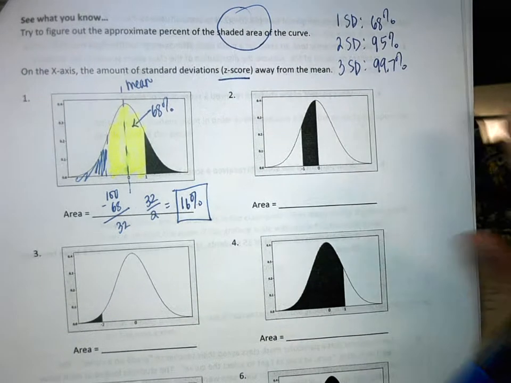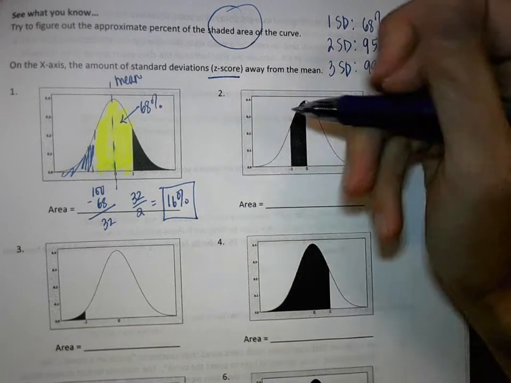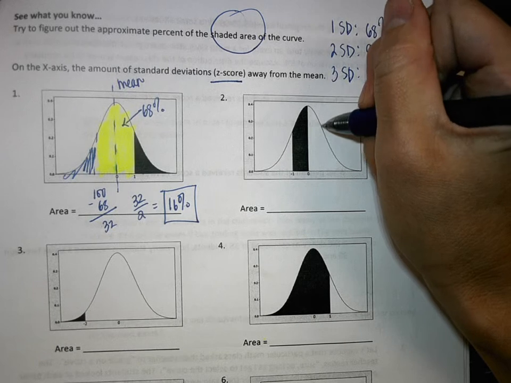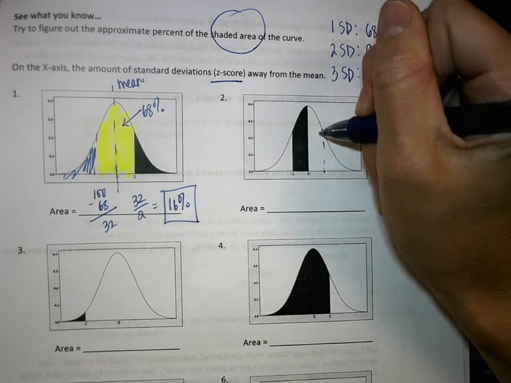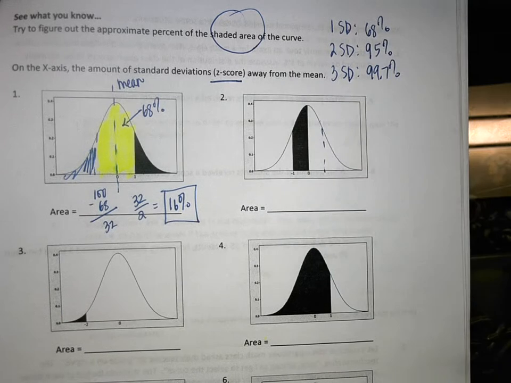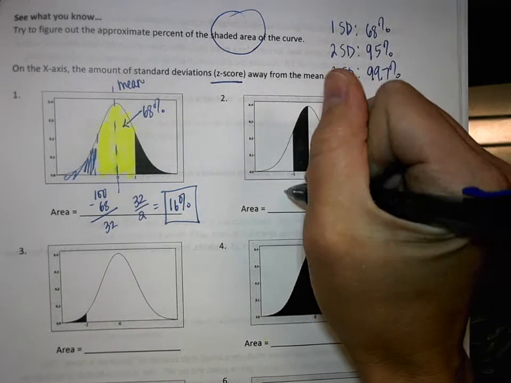Okay, let's go to number 2 and see if we can do this one. Do you see on this one how it says minus 1 again? That's 1 standard deviation. We already talked about how 1 standard deviation to the right and 1 to the left is how much? 68. So how do I get just this part?